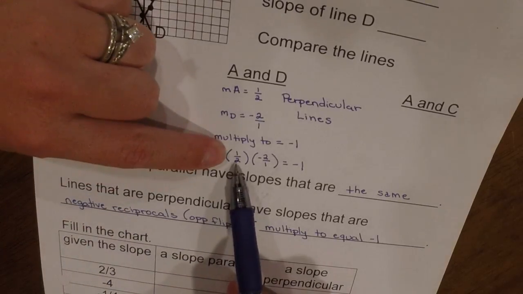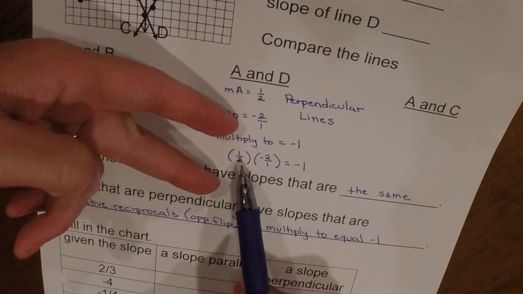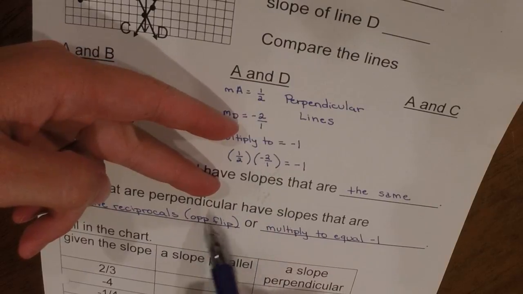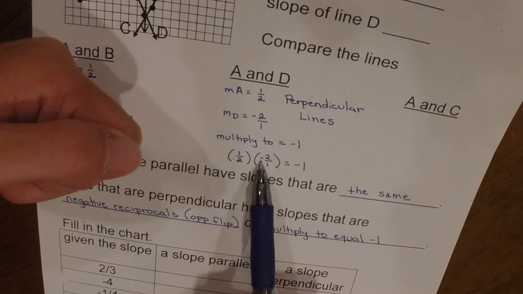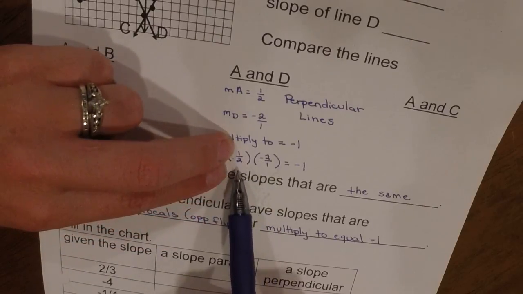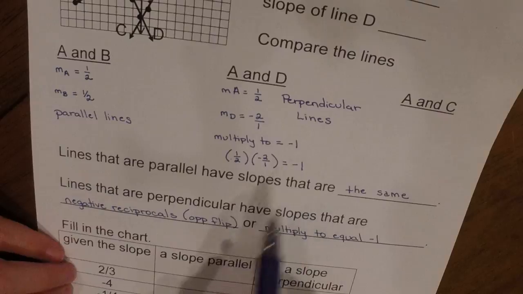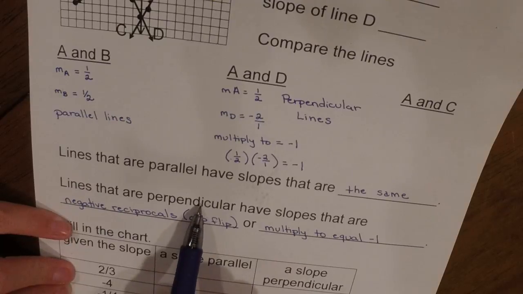If I take 1/2 and I flip it over, so boop, I get 2/1. So now comes the opposite part. This was positive, so then this is negative. So 1/2, the negative reciprocal, means I make positive to negative and I flip it over, which is why I said opposite flip. So again, that's two ways that you can check to see if two lines are perpendicular by looking and comparing the slopes.